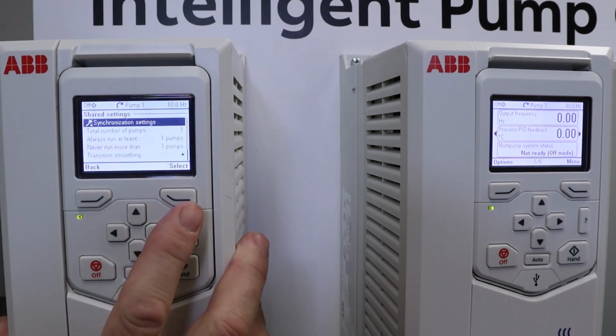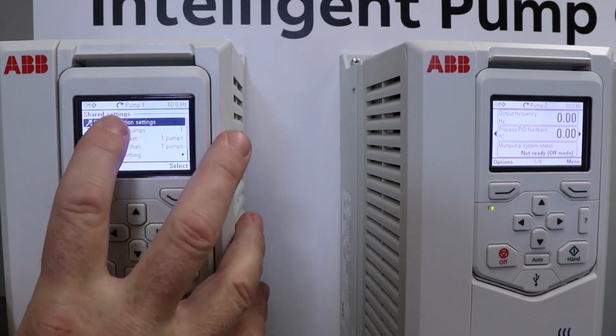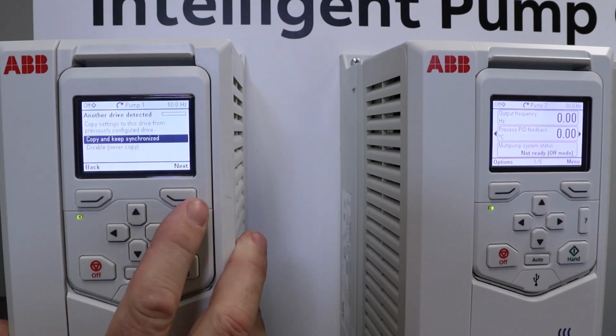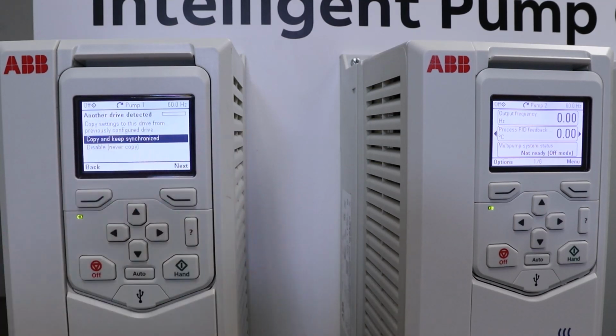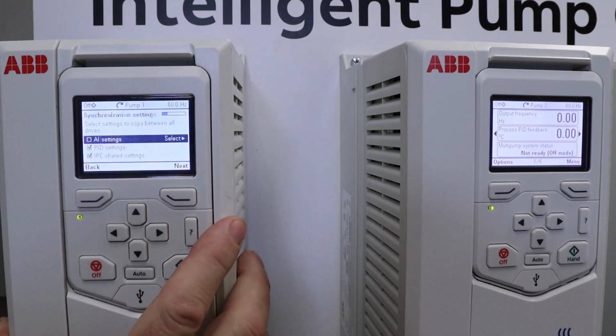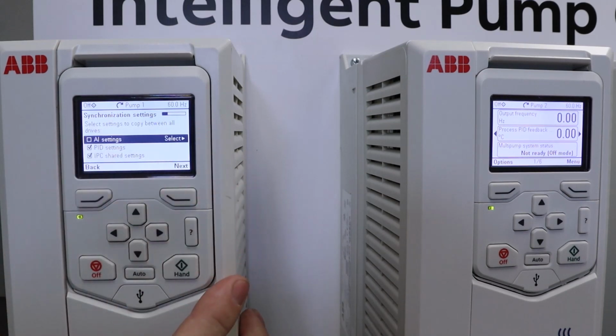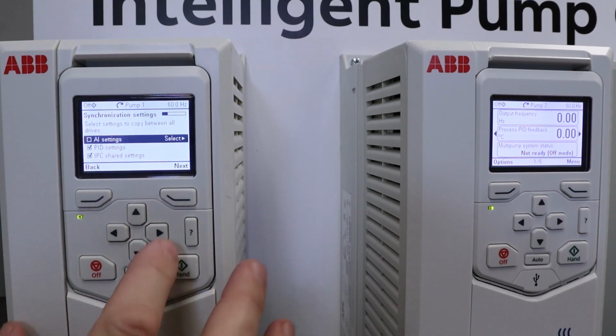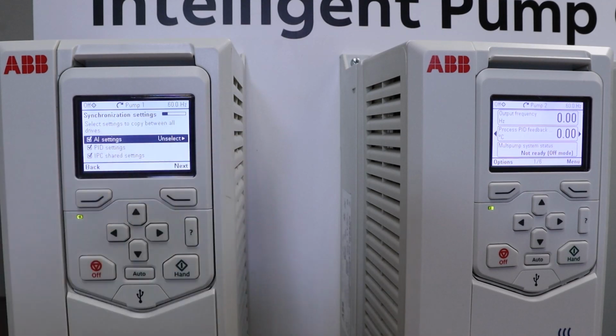So now it's going to be shared settings. Select. Synchronize settings. We want to select synchronize settings, copy, and keep synchronized. What this does is it copies the parameters from one drive to another drive, and whenever I change parameters on any drive that have to do with the IPC, all the drives end up with the same changes, making it easy to program. I'm going to select AI1 settings, even though I'm not going to program them right now, but I'm going to select them just so if anything's done, I want all the drives to match.